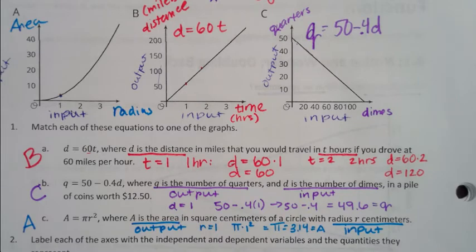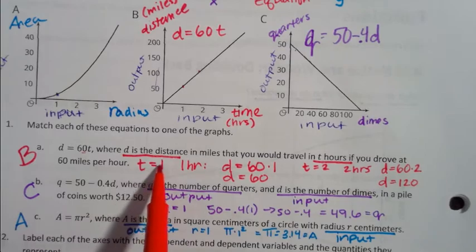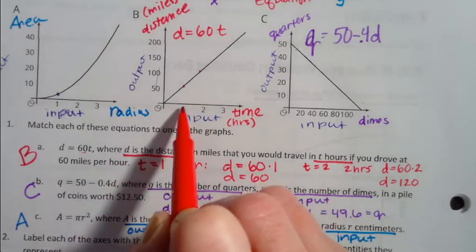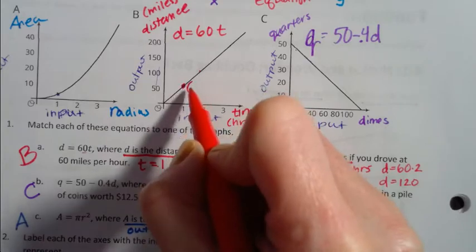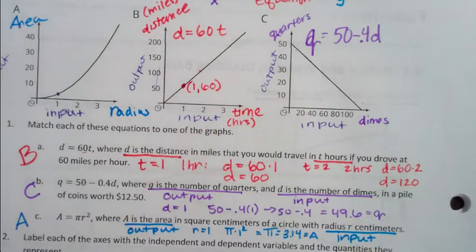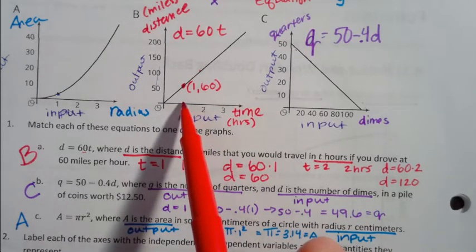Number 3, what is the output when the input is 1? Now we've done that for each of them. We actually did the math. What does it tell us about the situation? Label the corresponding point on the graph. Okay, so we've already done that work. And we even kind of have some points on the graph. So if we look at A, when time was 1, the hour was 60. So we go over 1, and we're going to go up to 60. And we're going to plot the point. What does this tell us? This tells us that when we have 1 hour, we went 60 miles.